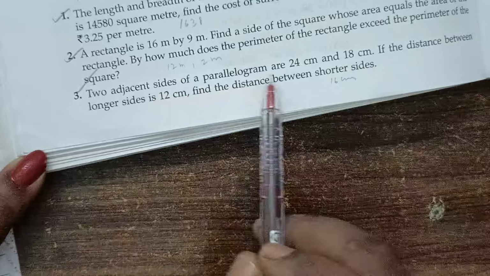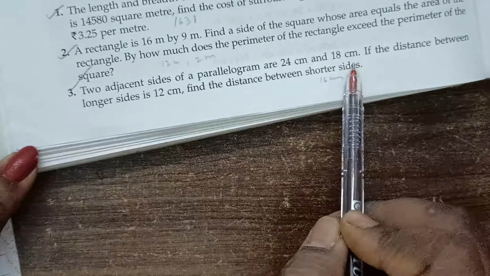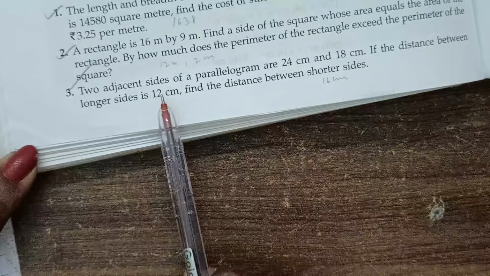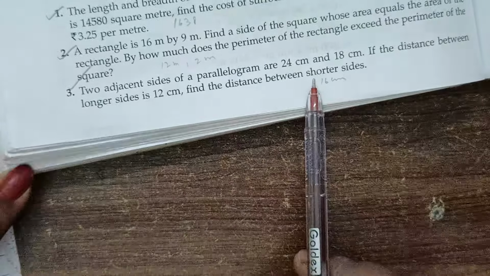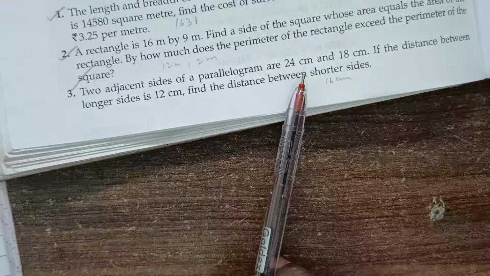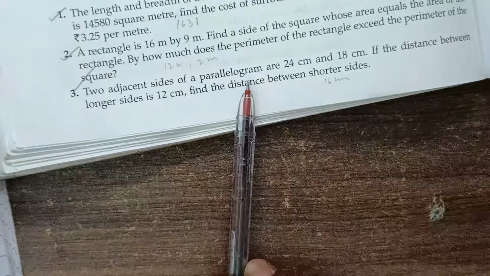Two adjacent sides of a parallelogram are 24 and 18 centimeter. If the distance between longer sides is 12 centimeter, find the distance between the shorter sides. So children, do this as your homework. Okay. Now let us see question number 8.